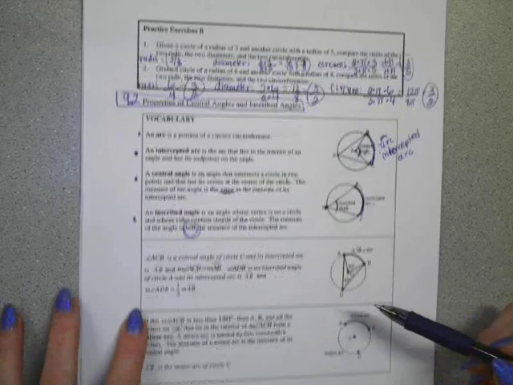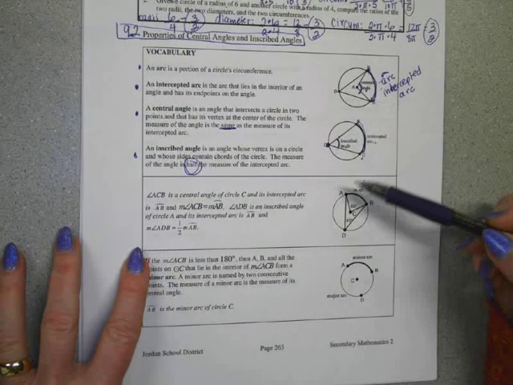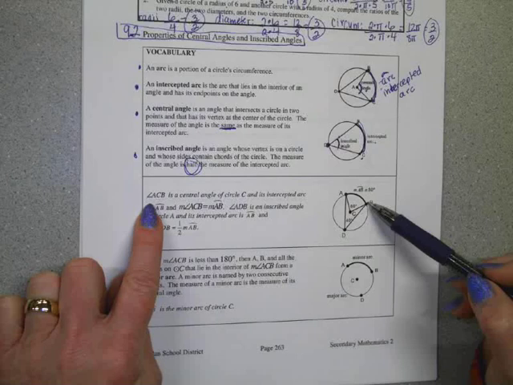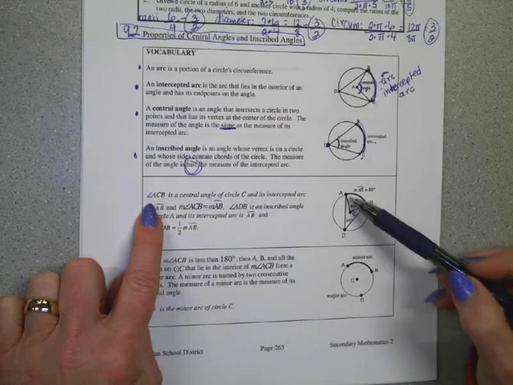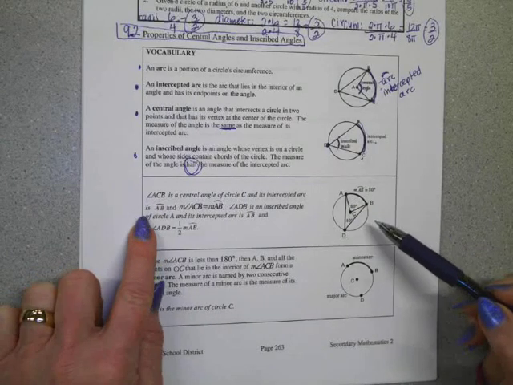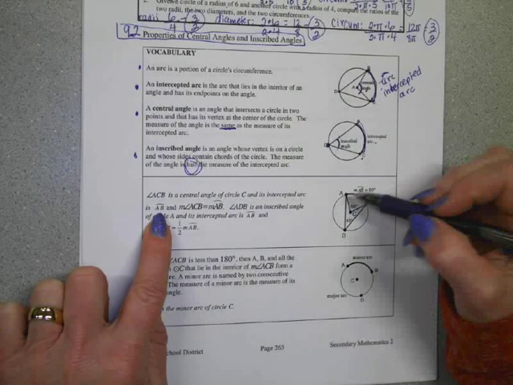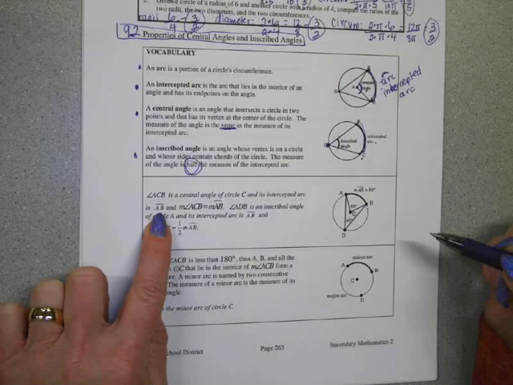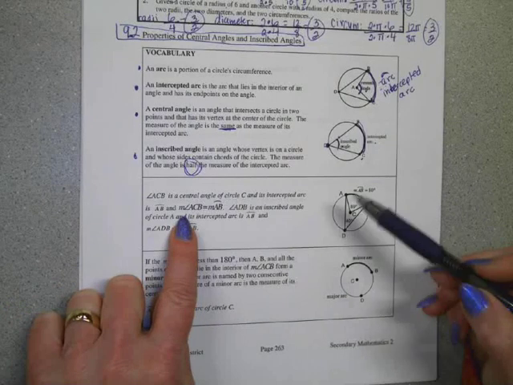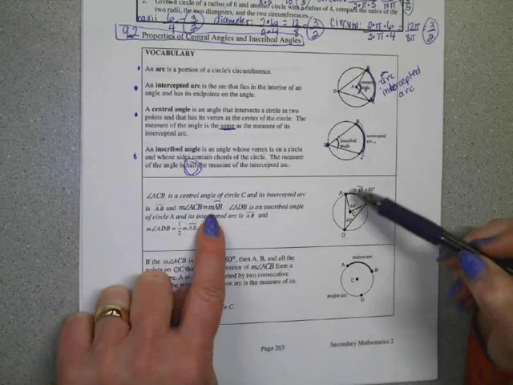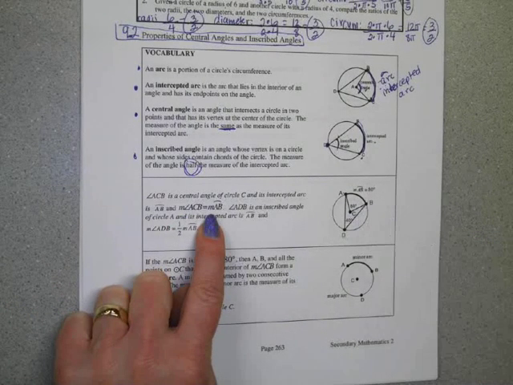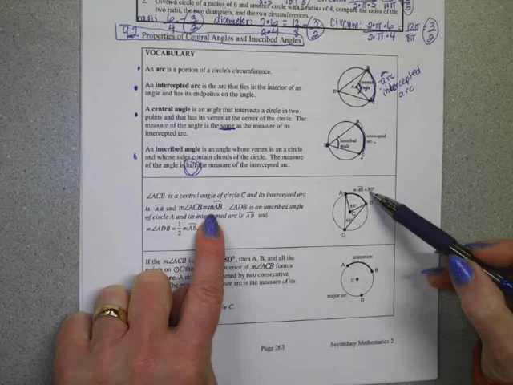So this next vocabulary box kind of puts these two ideas together. They say angle ACB is a central angle of circle C. Its arc is AB. So now here's the first time we've seen that notation. So there's the arc symbol. And the measure of the angle ACB will equal the measure of this arc. So if this is 80, then my arc is 80.